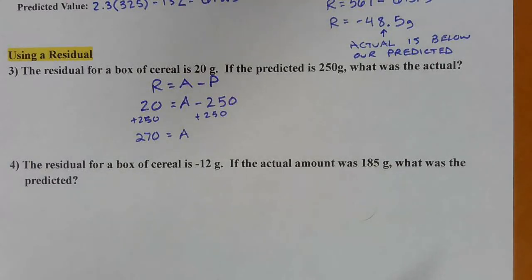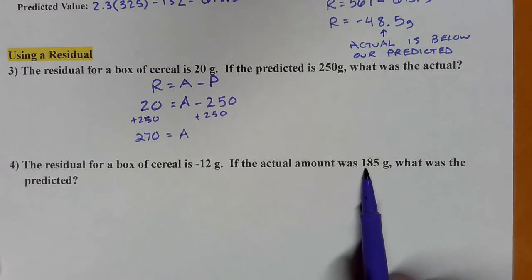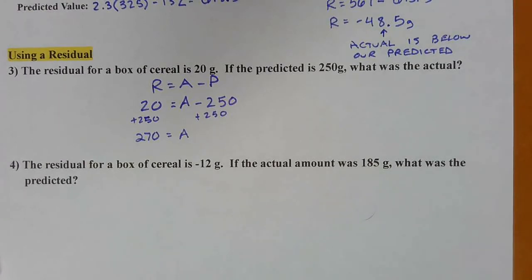If the actual amount is 185, what was the predicted? If the residual is negative 12, that means how much it actually holds was 12 below what we predicted. So if the actual was 185, our predicted was 12 above that, 197.